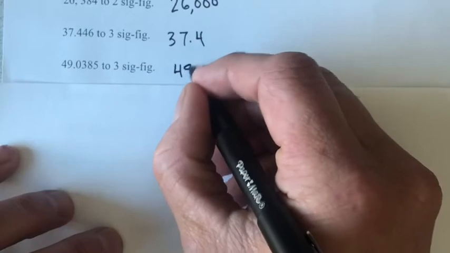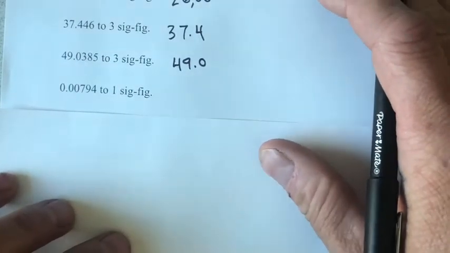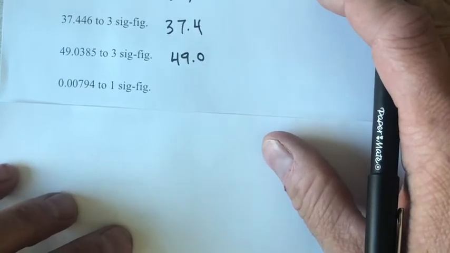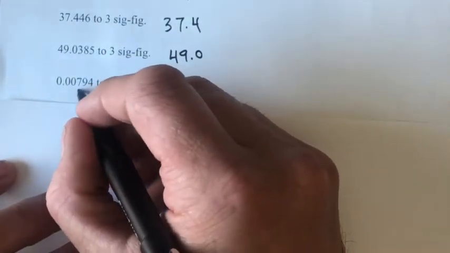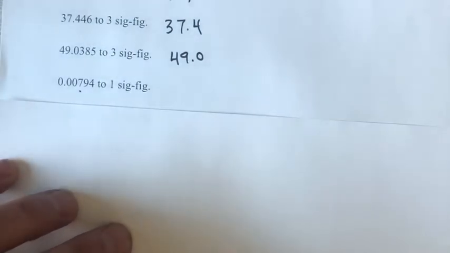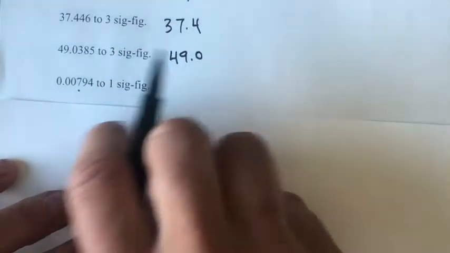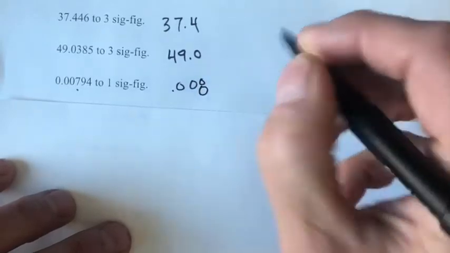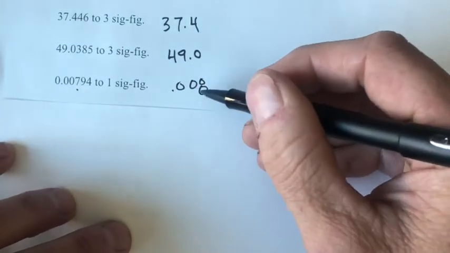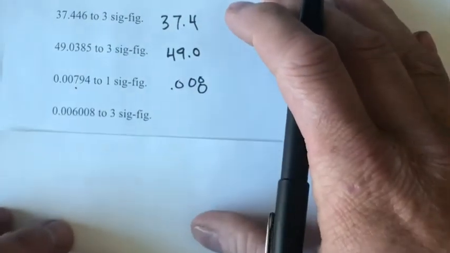All right. And then how about this one? Oh, here's a good one. 0.00794. We only can report one significant figure here. The first significant figure we come to is the 7, of course, reading from left to right. And so that 7, how does the 9 affect the 7? Well, it turns it into an 8, right? So this is 0.008. It's three numbers, but only that 8 is the significant number according to the way that we count these things.